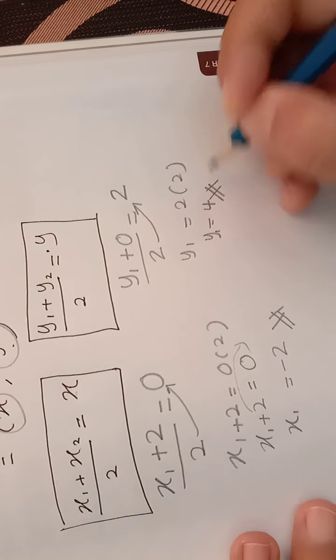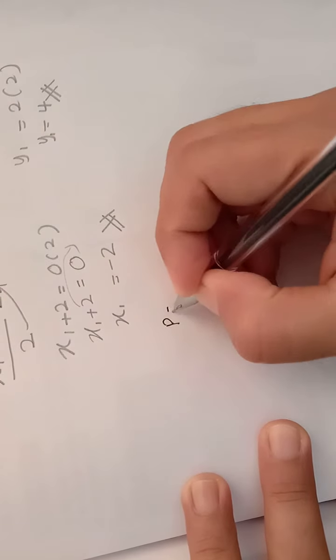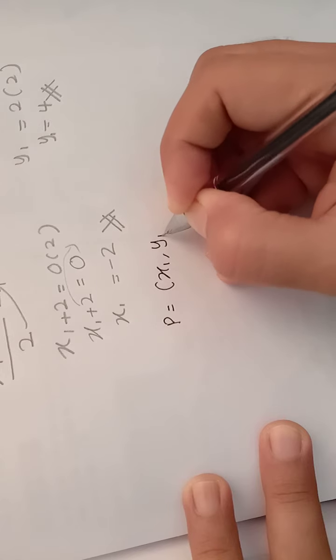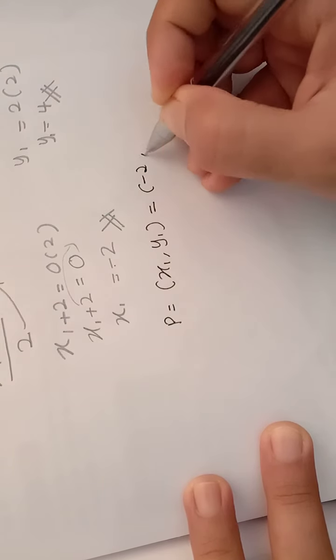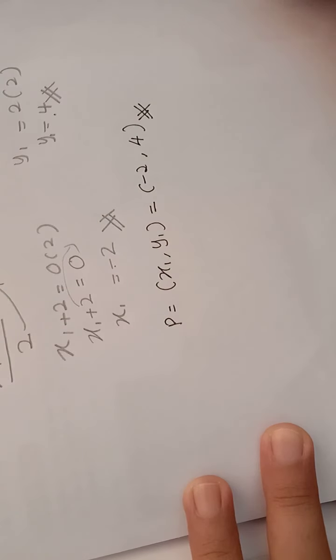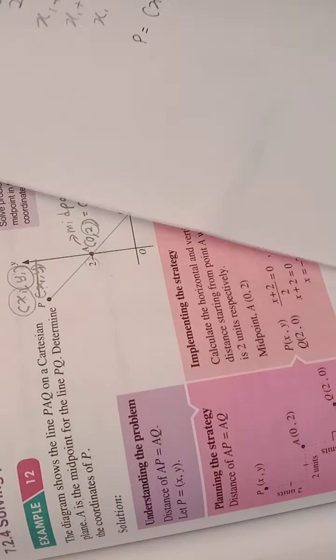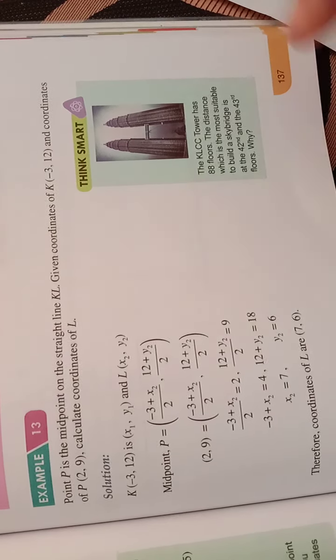So, we can conclude that the point P, X1, Y1 is equals to negative 2, 4. Hashtag. You got the final answer. Okay. Next, example 13. The last example in this subtopic.